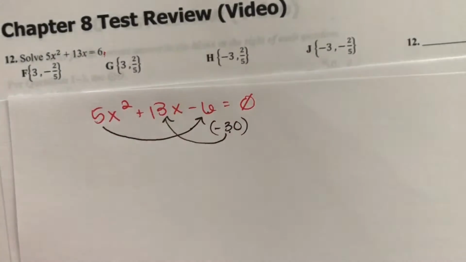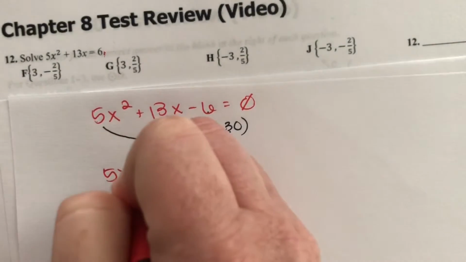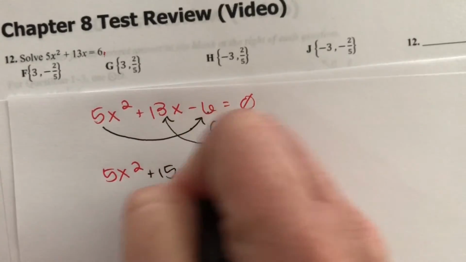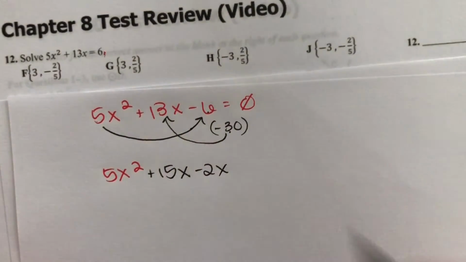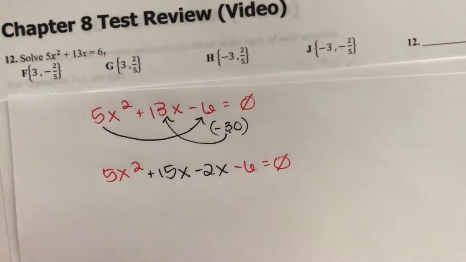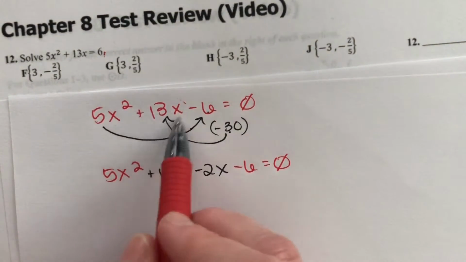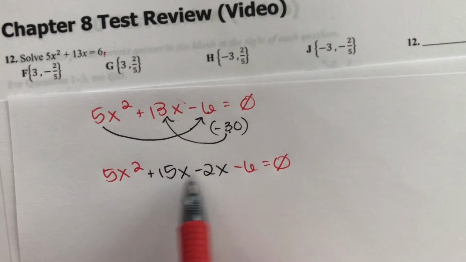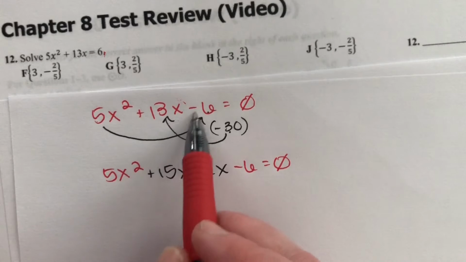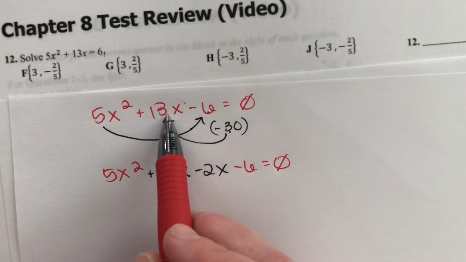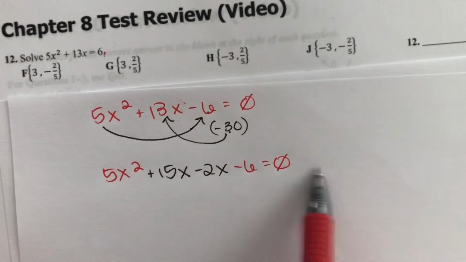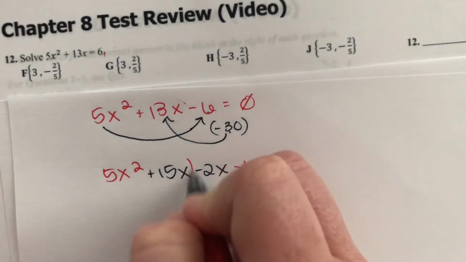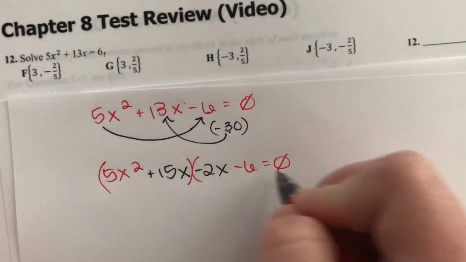Perfect. So I'm going to have 5x squared plus 15x minus 2x minus 6 equals 0. So all I did was replace 13x with 15x minus 2x. I got these two numbers because I had to find all the factors of negative 30 that added up to 13, and I just split it up. Now that I've got 4 terms instead of 3, I can group. So I'm going to group these two guys, and I'm going to group these two guys.